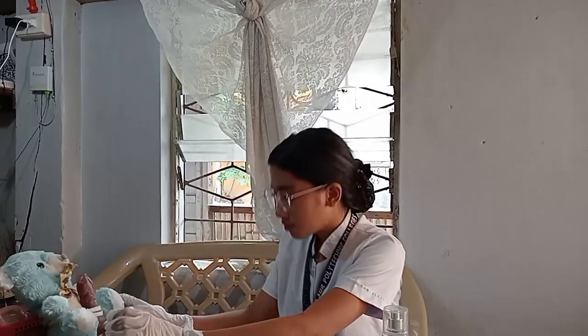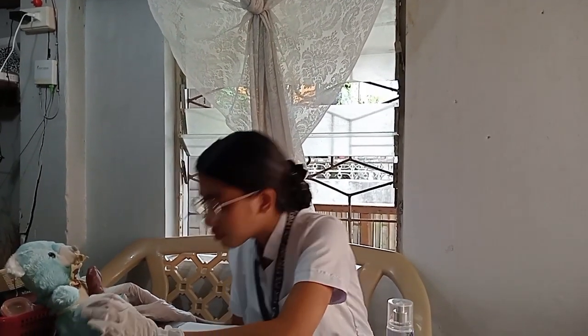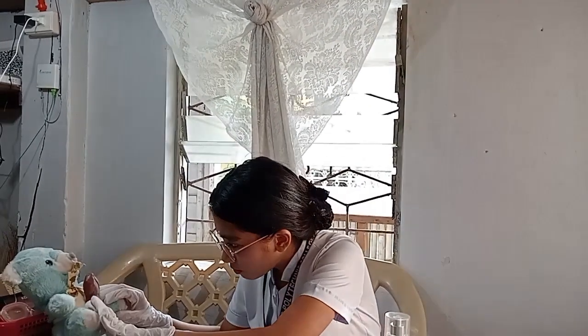First, I am going to inspect for inguinal and femoral hernia, watching for bulges while the client bears down. So next is I'm going to palpate for inguinal hernia, observing for bulges or masses.